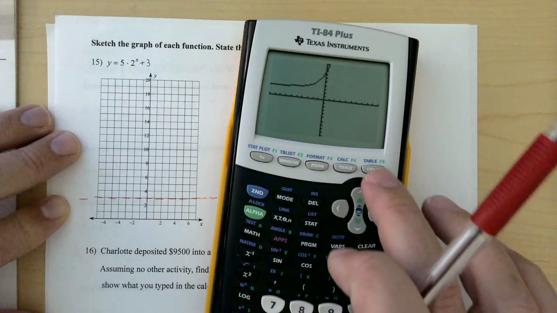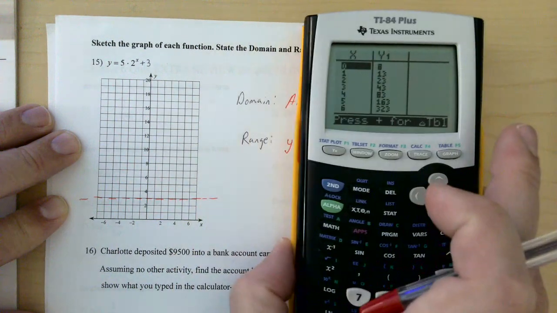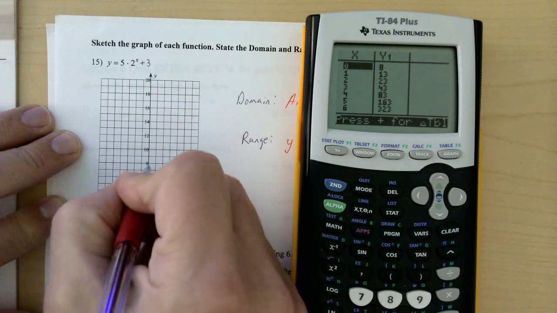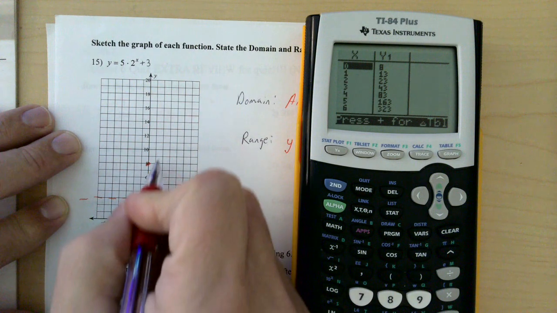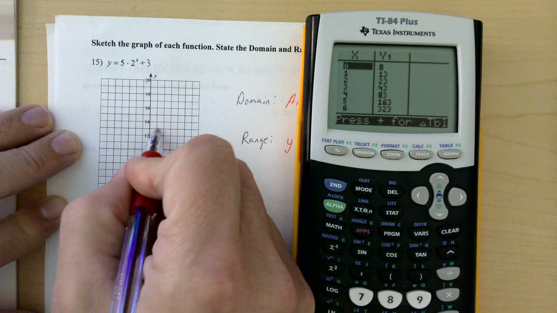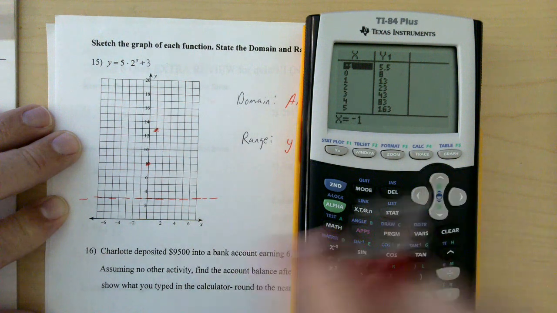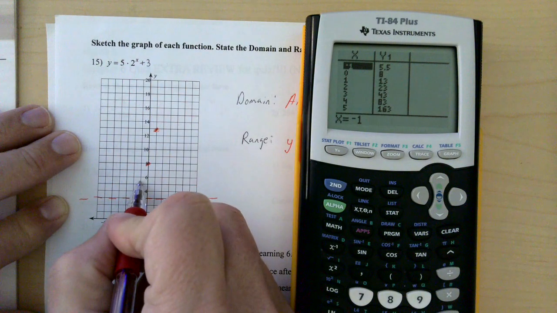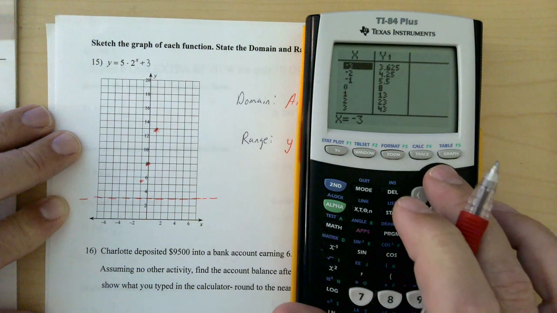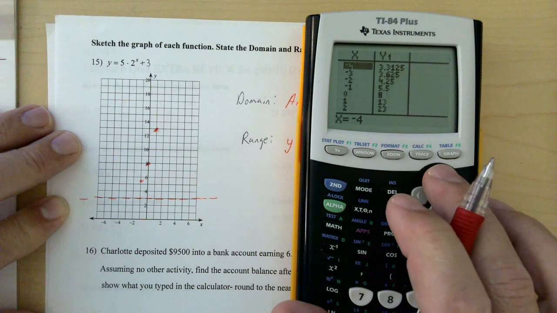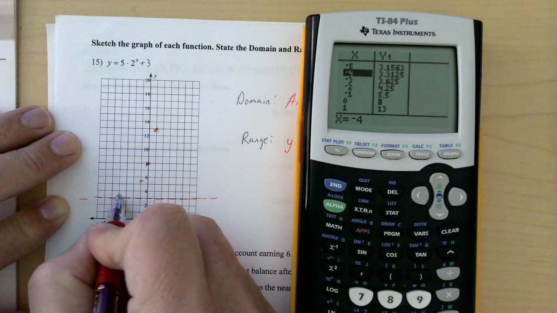So I'm just going to go to my second graph, and I'm going to see when x is 0, we're going to be at 8. When x is 1, we're going to be up at 13. And I'll use a negative number. We'll say -1, and we'll be at 5.5. We'll go to -4, just be slightly above our dotted line, okay?